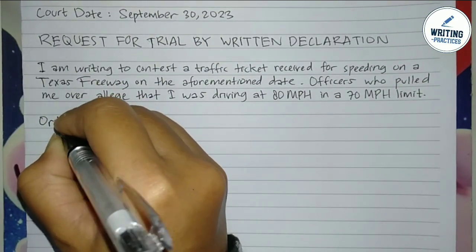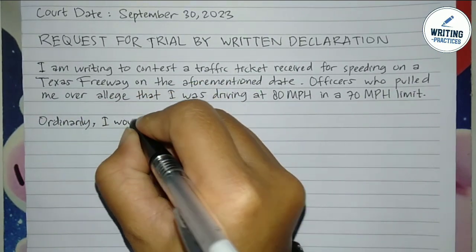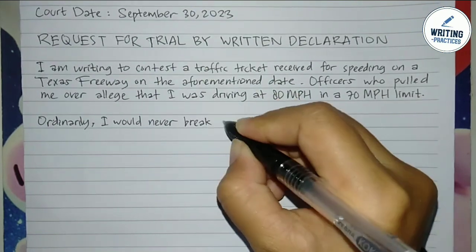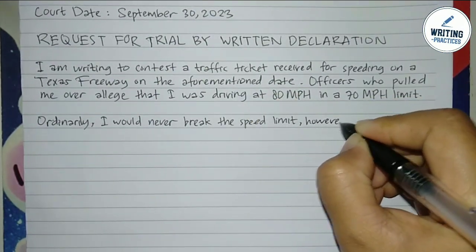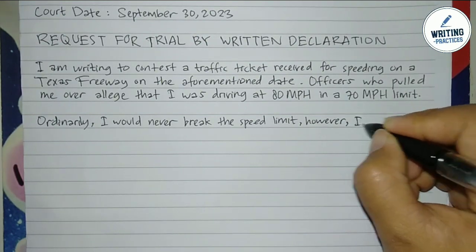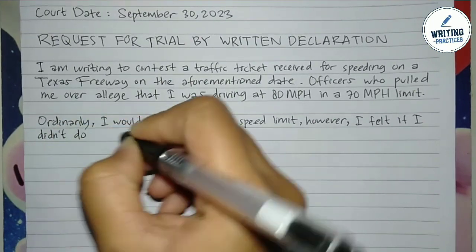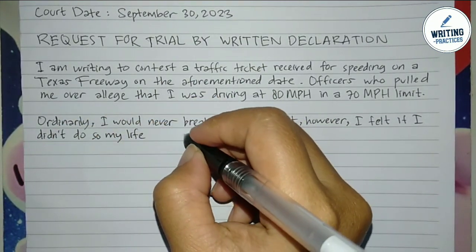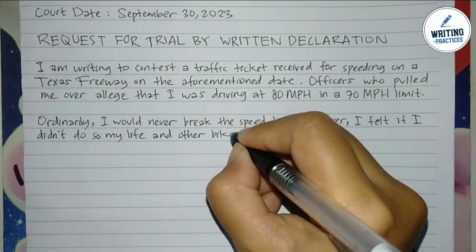In the second paragraph, this is where you can defend yourself. If you believe you broke the speed limit, admit it. But don't directly admit it, because it will be useless for you to write this letter then. Here, you need to convince the recipient that you did it for a good purpose. You can simply write, ordinarily, I would never break the speed limit. And here is the place where you give a reason why you did break the speed limit.